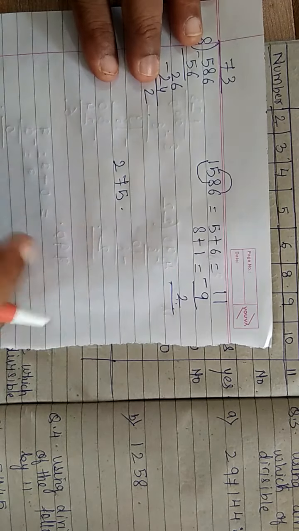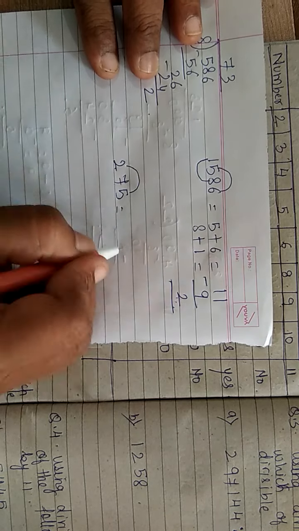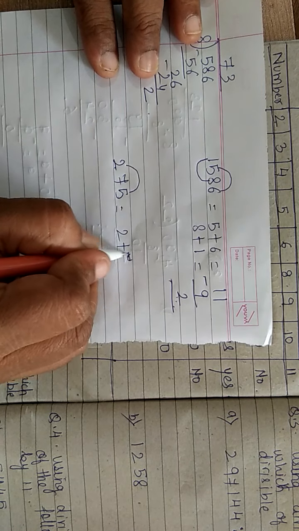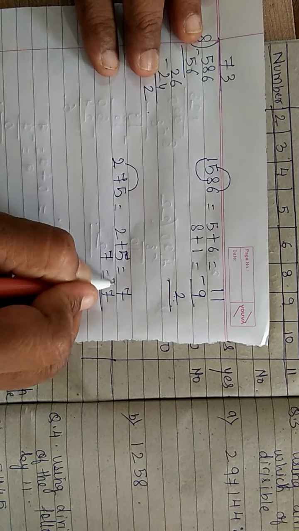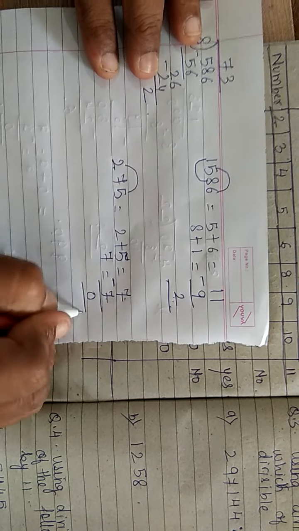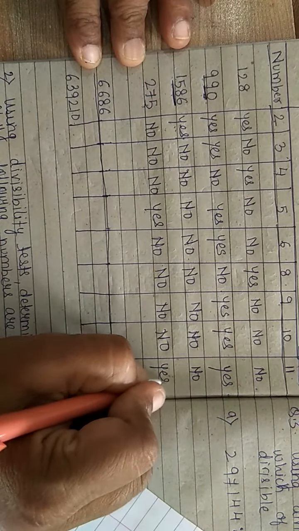The number is 275. The divisibility test for 11 is that the first and third digits will be added. 2 plus 5 will give me 7. And this middle digit here is 7. 7 minus 7 will give me 0. If it is 0, then it is divisible by 11. Here I will write yes.